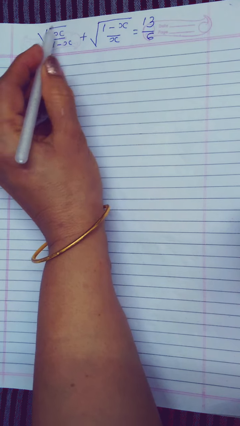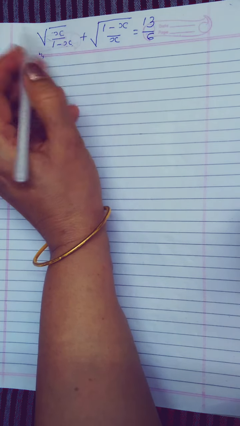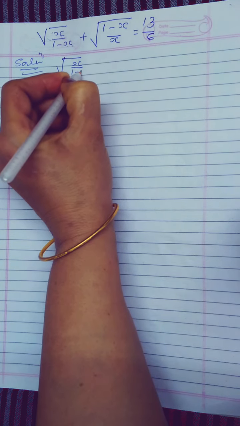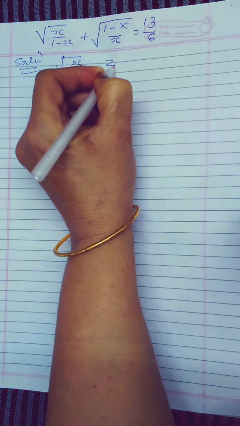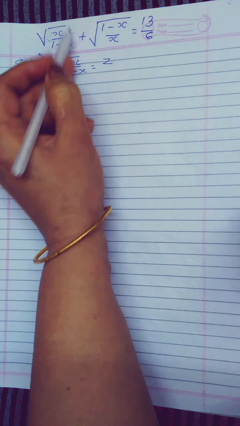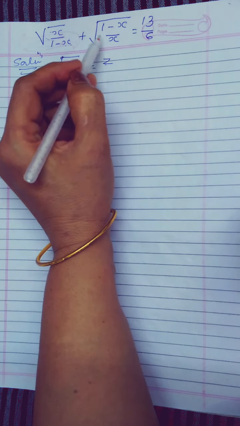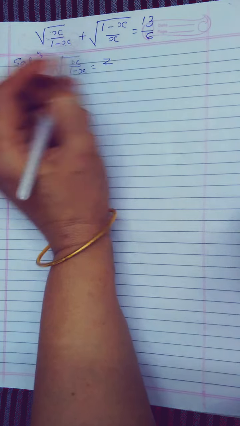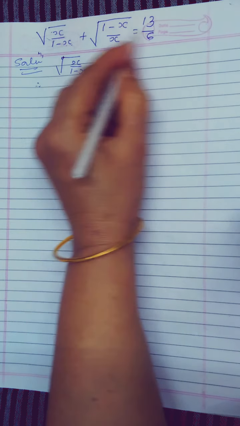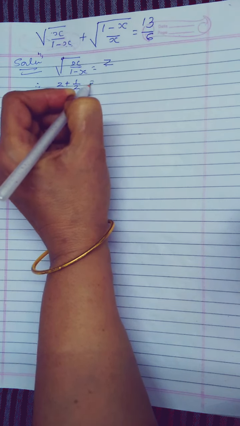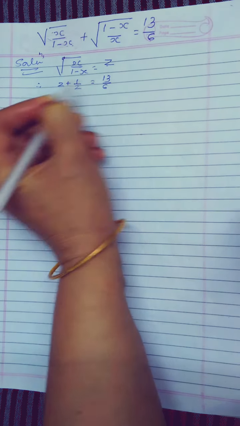Consider the term square root of x upon 1 minus x as a variable. Say square root of x upon 1 minus x is equal to z. So write this as z. This is the reciprocal of z, so you write 1 upon z. Therefore, this equation will become z plus 1 upon z is equal to 13 upon 6.